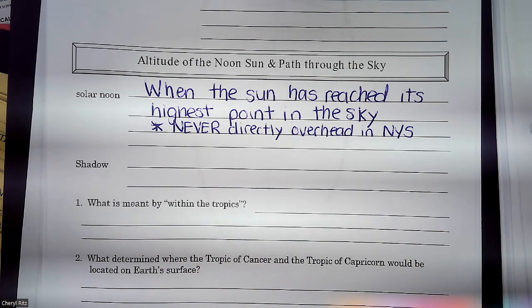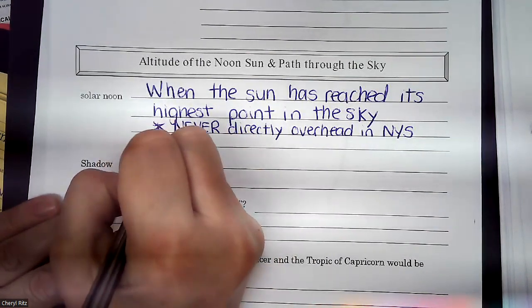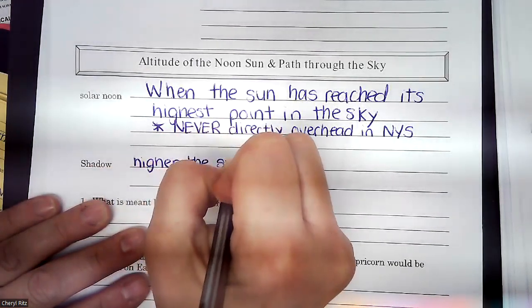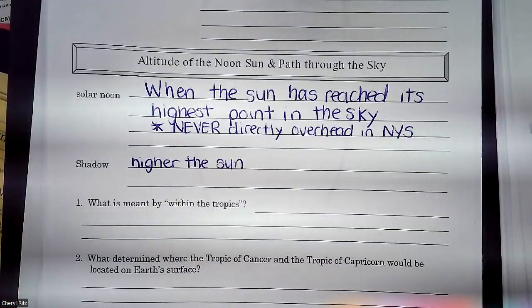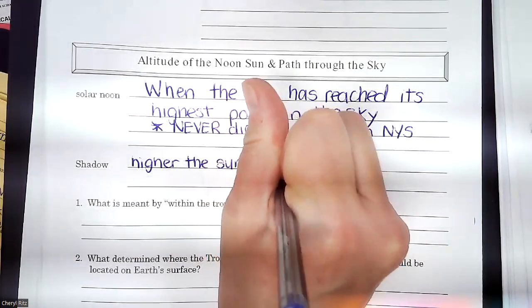Dark and fixed, like kind of scary. Go ahead, Sarah, what were you gonna say? The higher the sun, the longer. Higher. If the sun is higher, do we have longer or shorter? Okay, the higher the sun, the shorter the shadows.